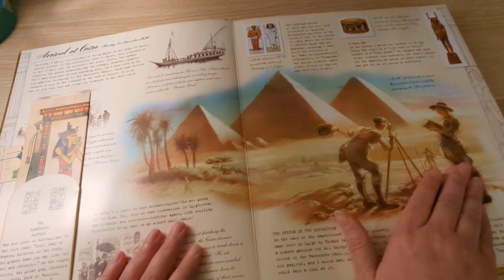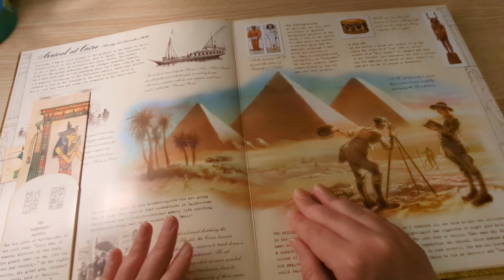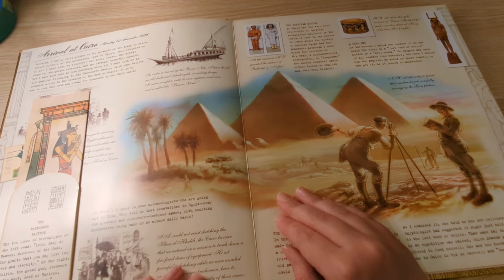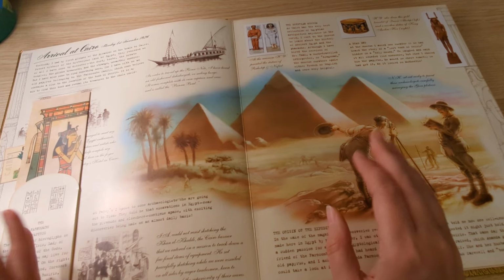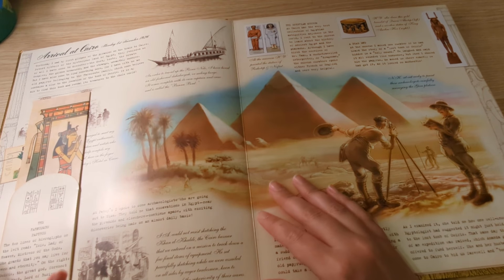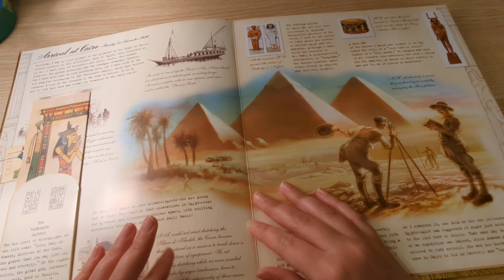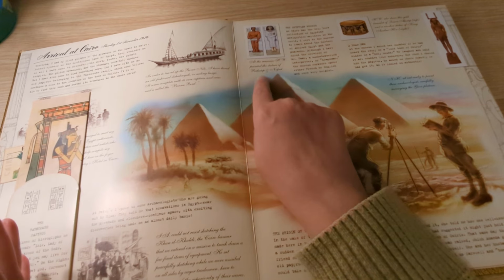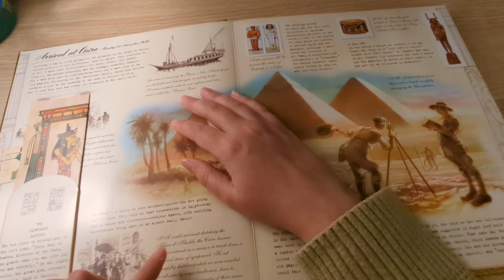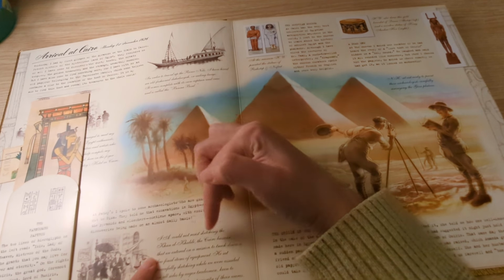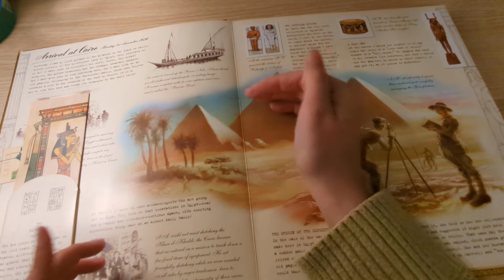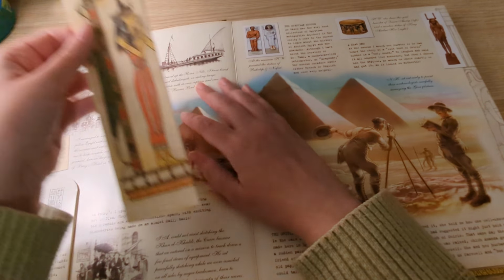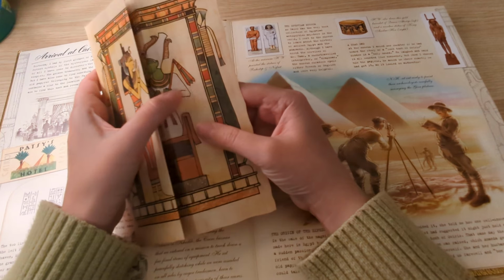It has these beautiful illustrations, and in this book, the idea is that Emily Sands is traveling with a group of artists, and they've credited each one of the artists in this book, which is cool. Each one of the descriptions tells who wrote that, which is cool. Here we have another pop-out thing.